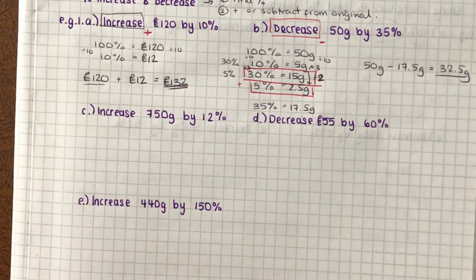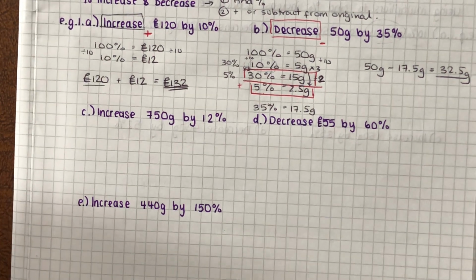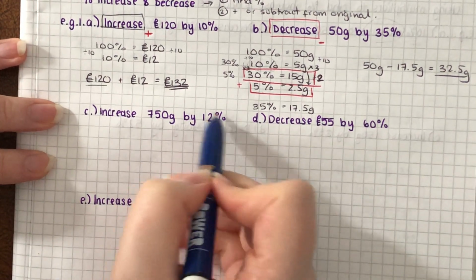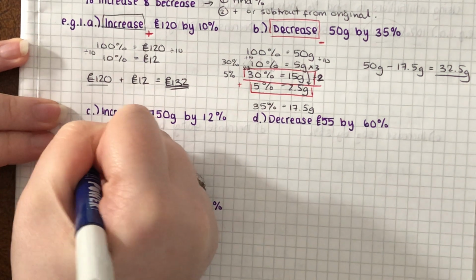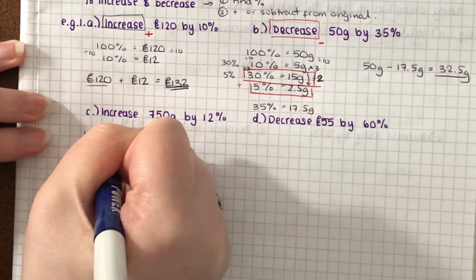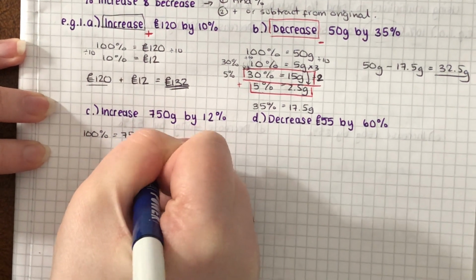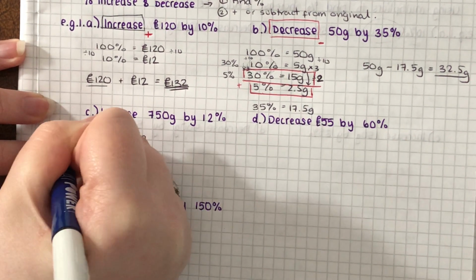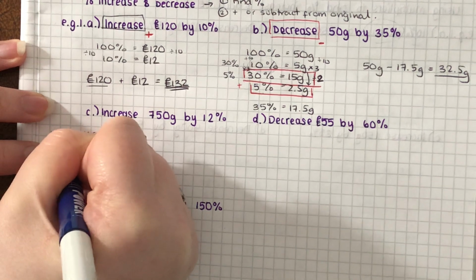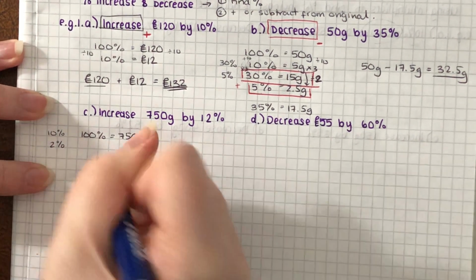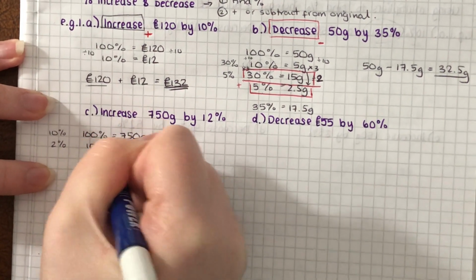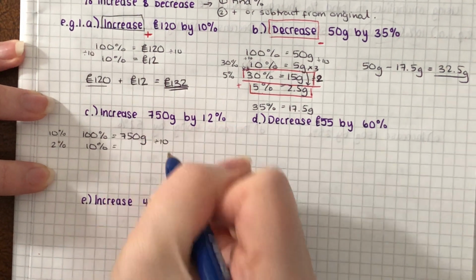Okay. Next one, again, I'm just going to do exactly the same method. So we're going to start off with finding 12% of 750. So to begin with, I'm going to have 100% is 750 grams. So I'm going to find 10% and then find 2% and then add them together. So 10% must be this divided by 10.